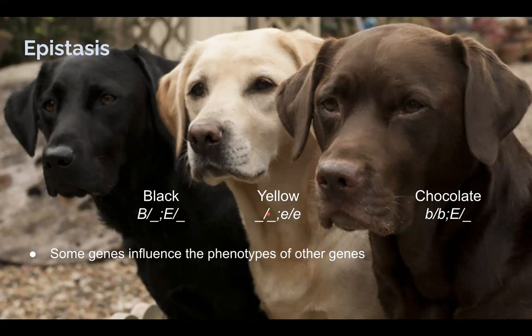The yellow lab doesn't matter what it's got for the B gene. If it has two recessive little e alleles, that's enough to give you a yellow lab in this example. And then the chocolate lab is recessive homozygous for the B gene, but at least one dominant big E allele.